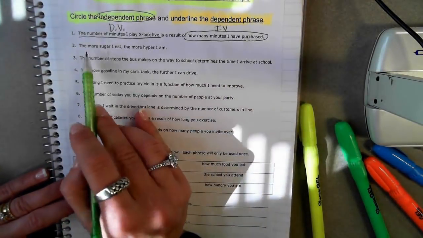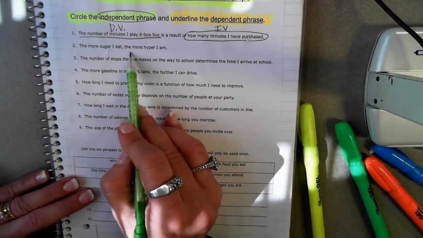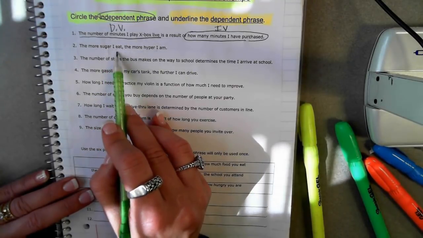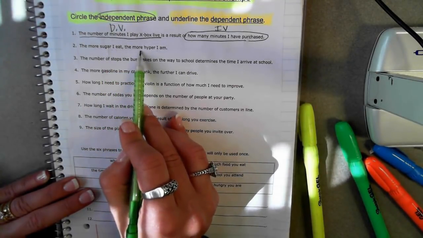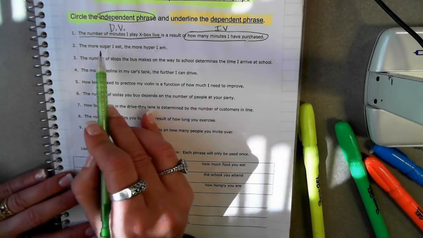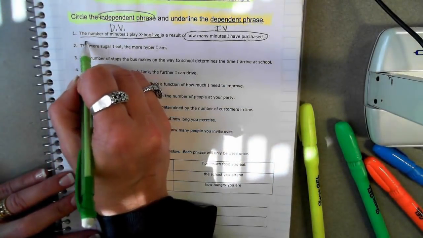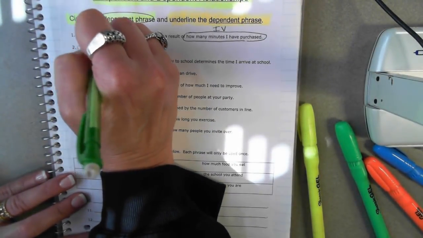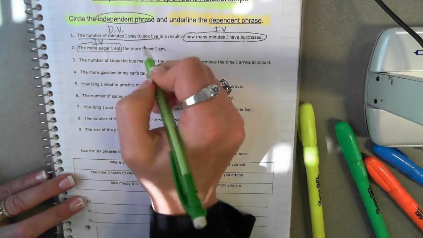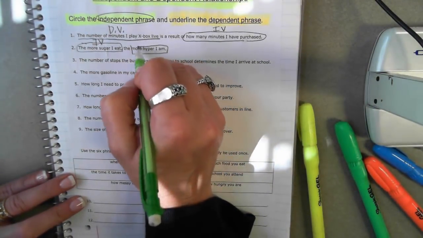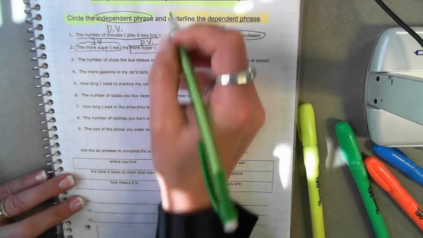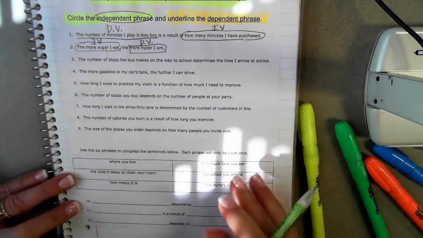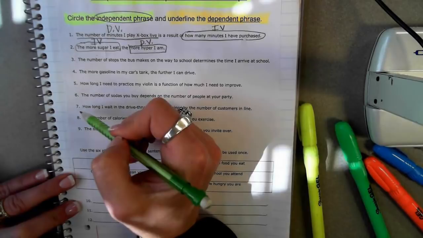Let's try another one. Number 2, the more sugar I eat, the more hyper I am. So, what is causing it? The amount of sugar that I'm eating is causing my hyperness. So that would be my independent variable. How hyper I am would be my dependent variable because it's being caused by the amount of sugar I am eating.